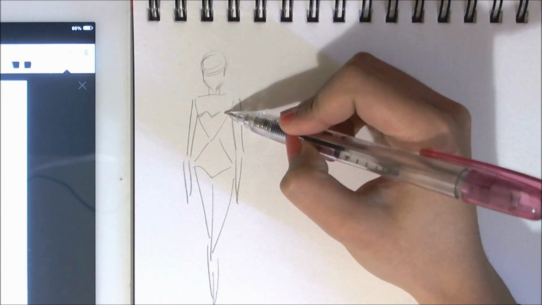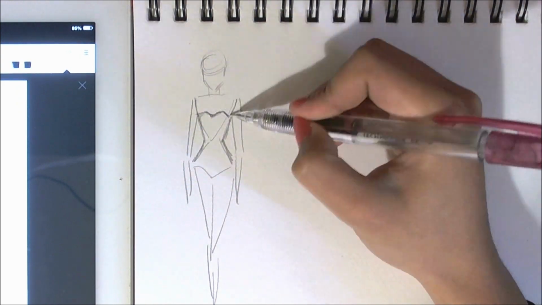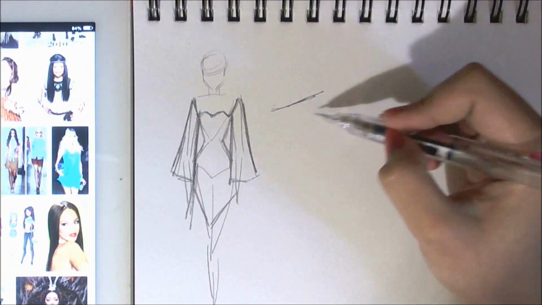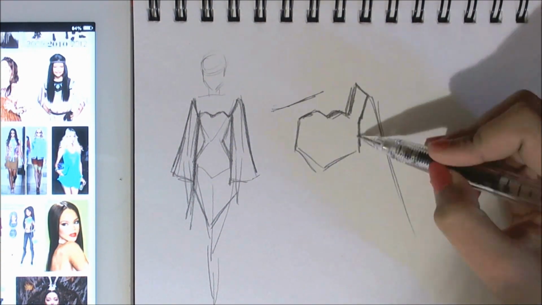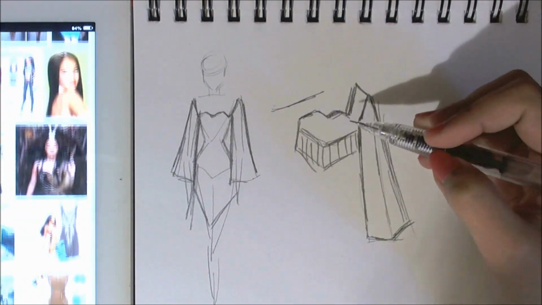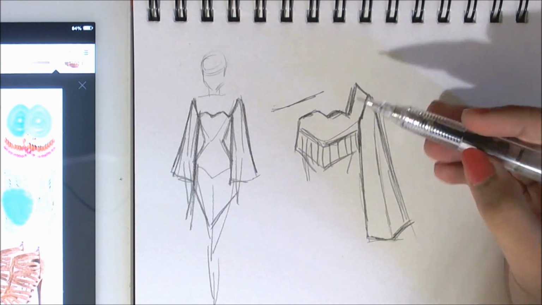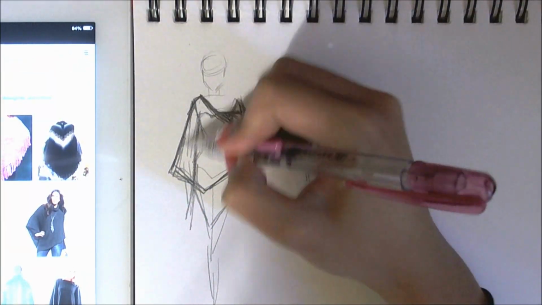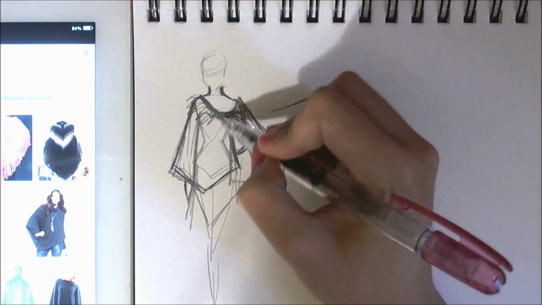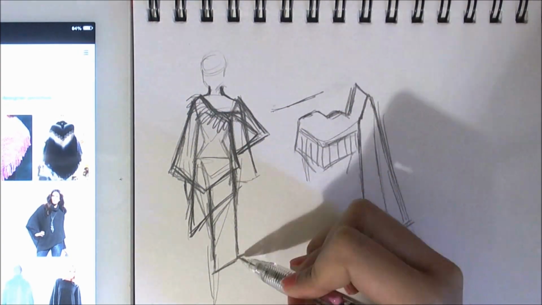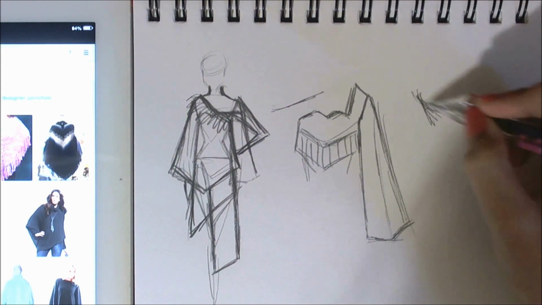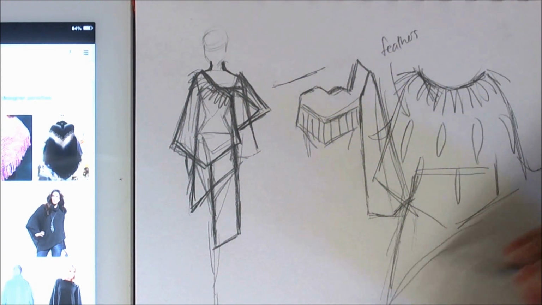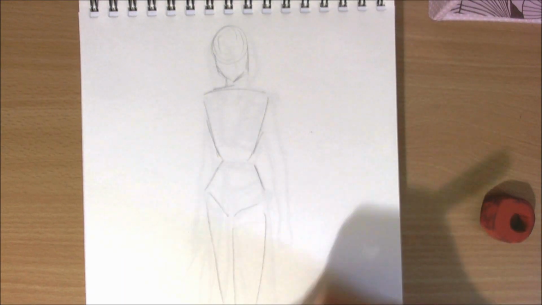Hey guys, so I am back with a new video, and this is going to be another installment for my Disney Princess collection, which is going to be inspired by Pocahontas. Like always, I used her actual outfit in the movie as the main inspiration for my design. Of course, just putting a bit of twist into it to make it my own.